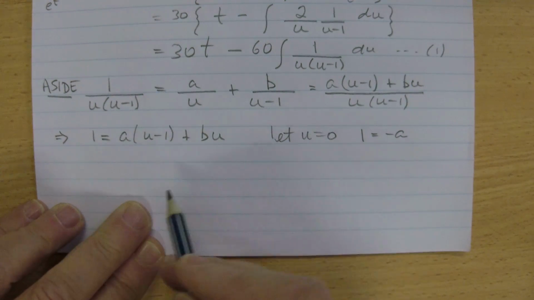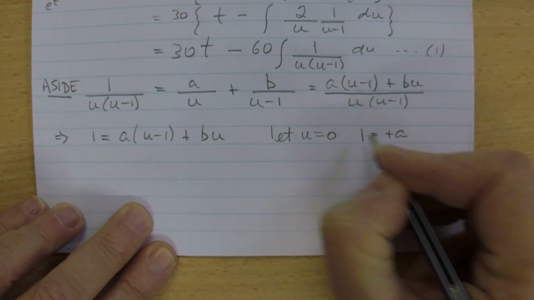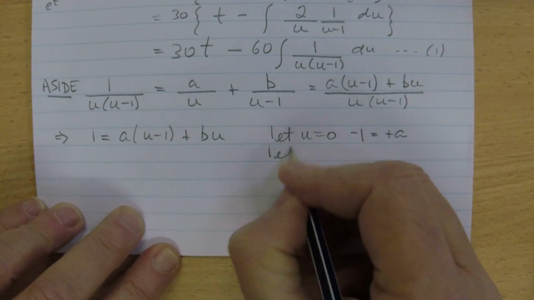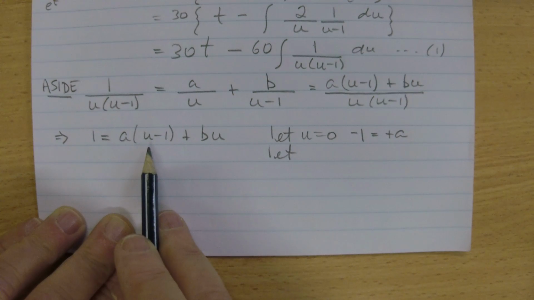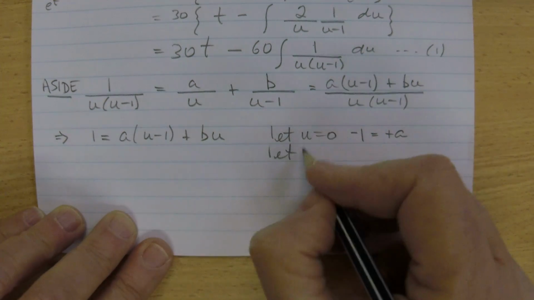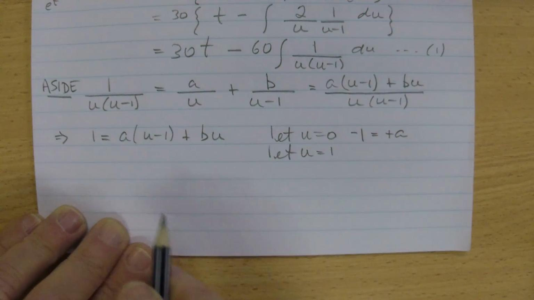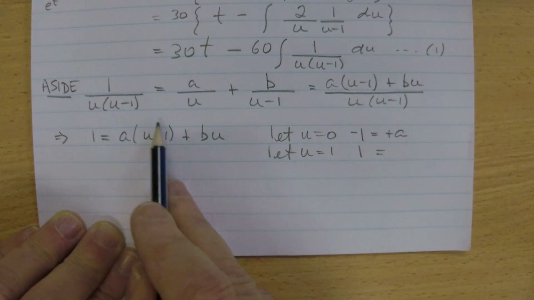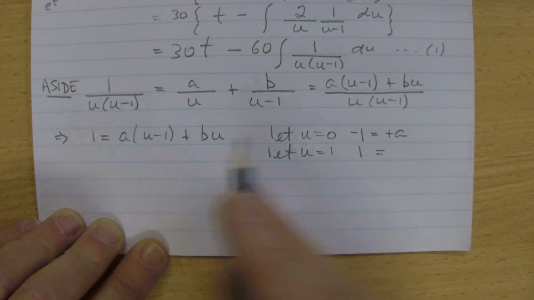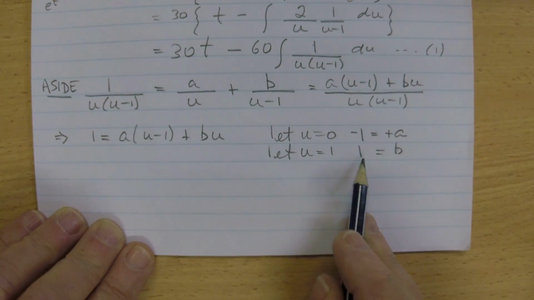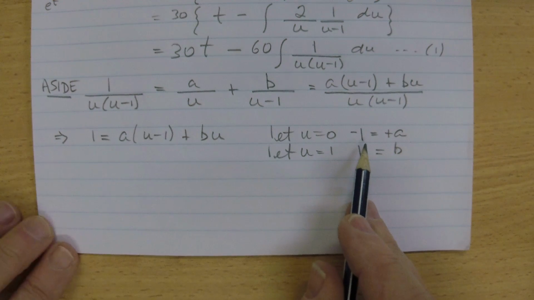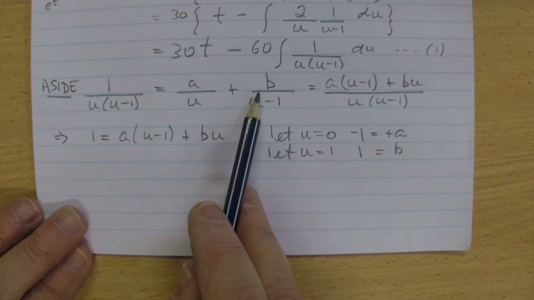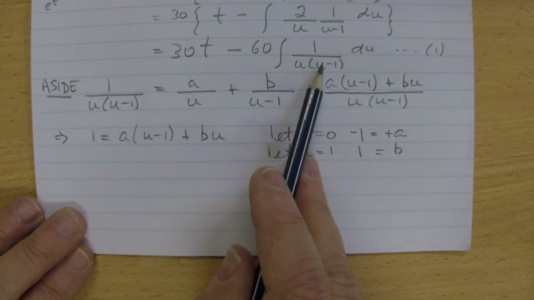And 0 times b is, of course, nothing. So I can quickly conclude then that a must equal negative 1. Now, the other convenient value for u would be positive 1. Let u equal positive 1. So I'll have my expression 1 equals, this time this term will disappear, and I'll just have 1 times b. So b equals positive 1, a equals negative 1. That's what I'll use substituted here as a substitute for this integrand.